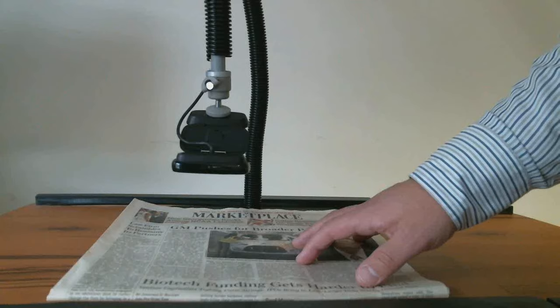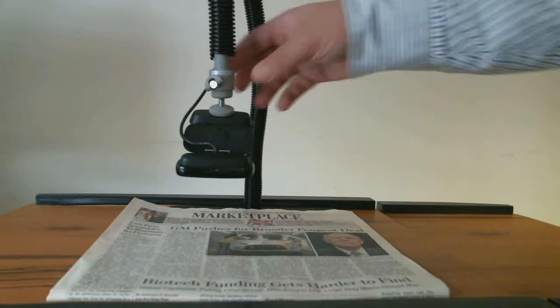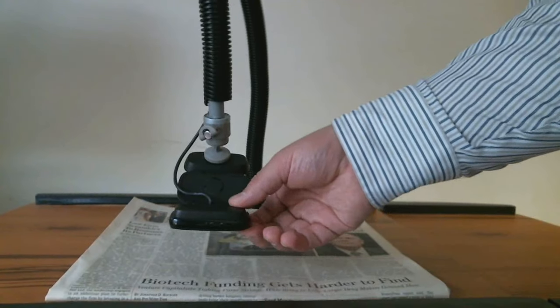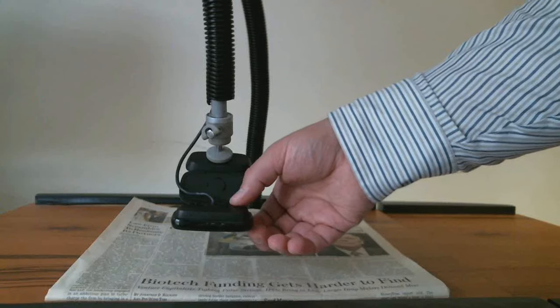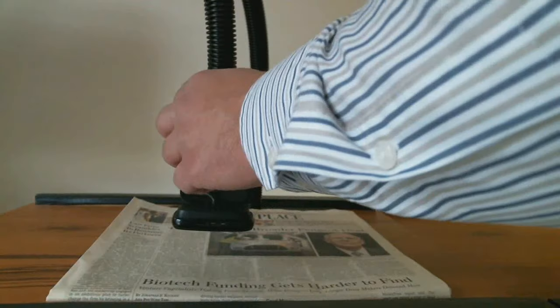You want to mount the camera directly above what you're trying to read, and again, no more than 4 to 6 inches. You can even go a little bit closer if you wanted to. You have to be about 1 inch to 1.5 inches away. That's the minimum focal length of the camera. It is an autofocus camera as well.